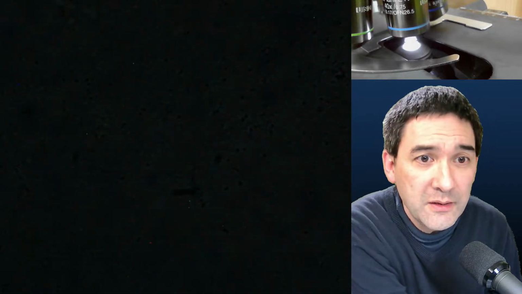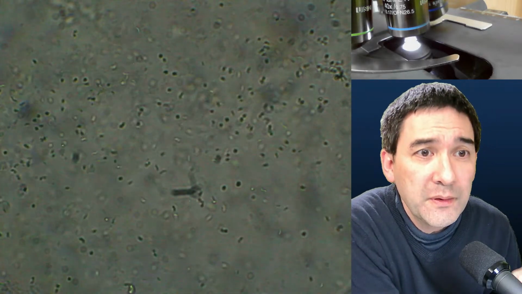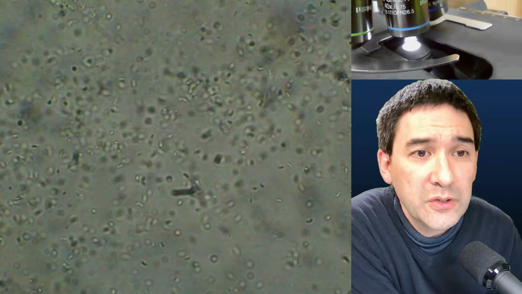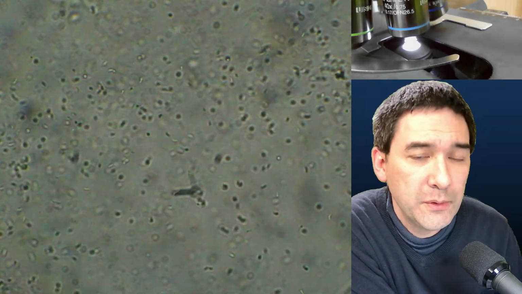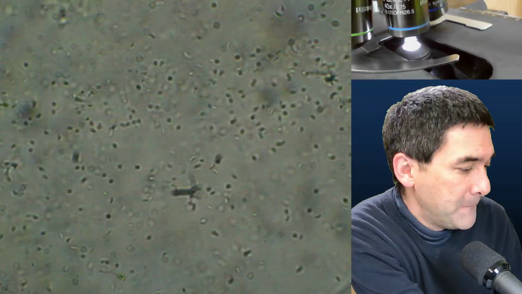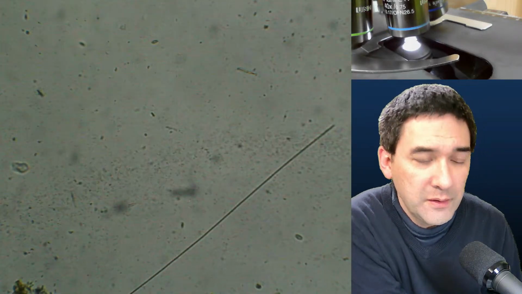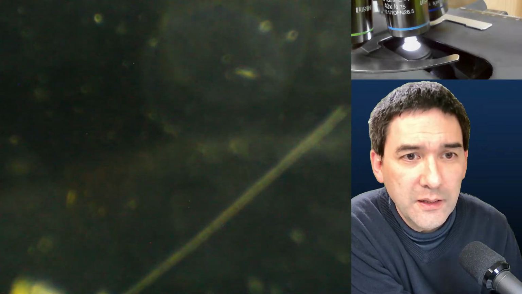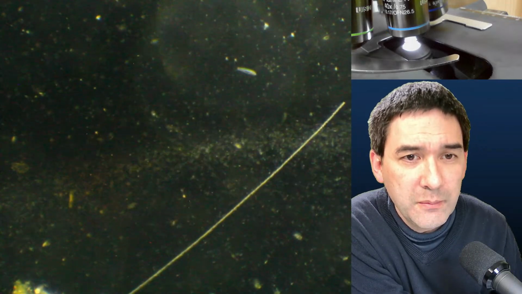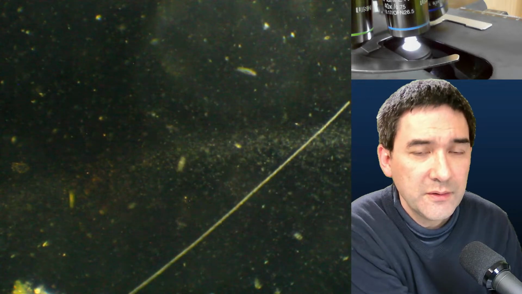With 40 times, that's how it looks. Using 40 times, it's also pretty well visible. But with 10 times again, with the dark field in place, and opening the condenser again, then you're able to see them at better contrast.